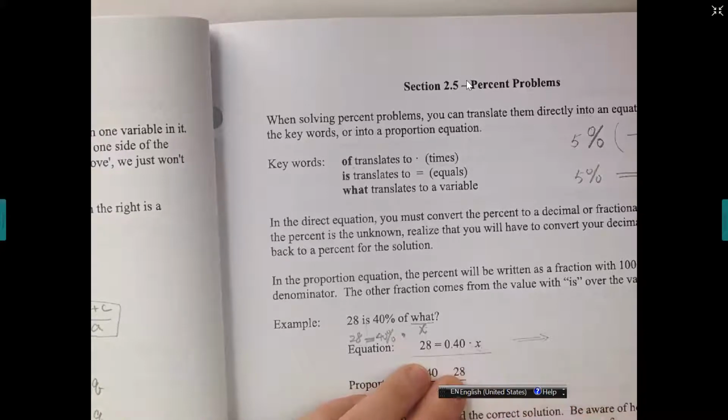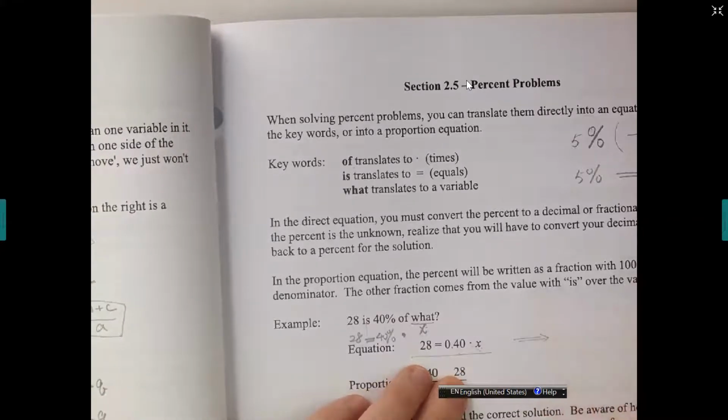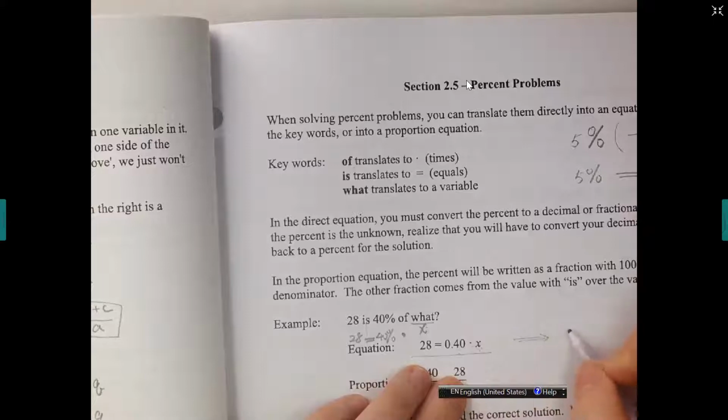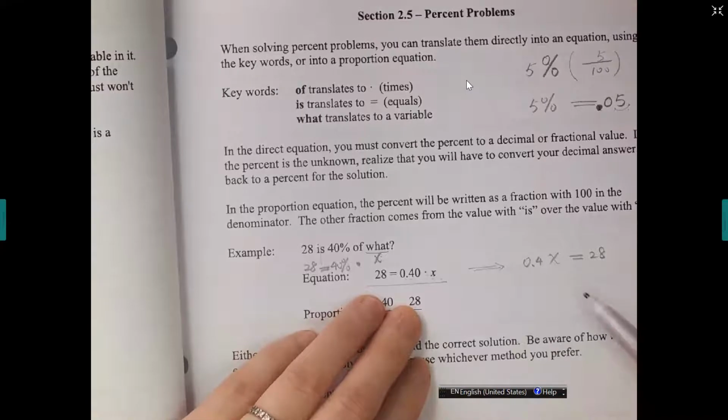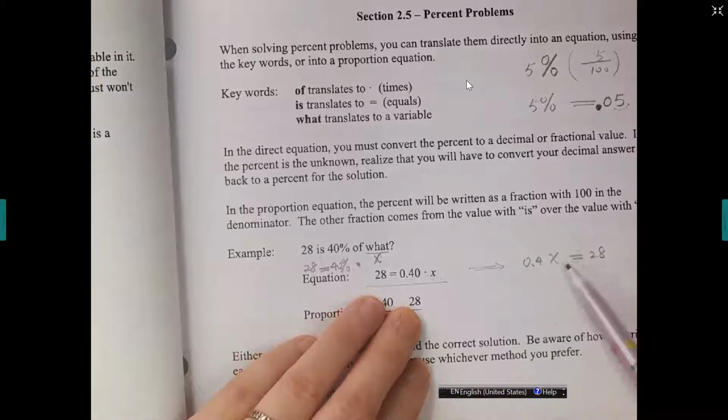Yes, for a balanced equation, like a seesaw, you can switch two sides here. And you can rewrite this as 0.40. You don't have to keep the zero.